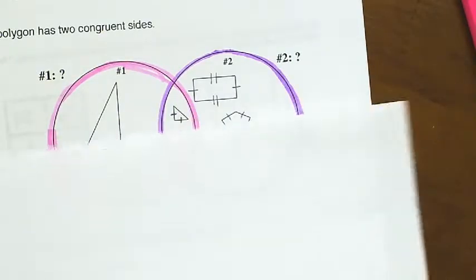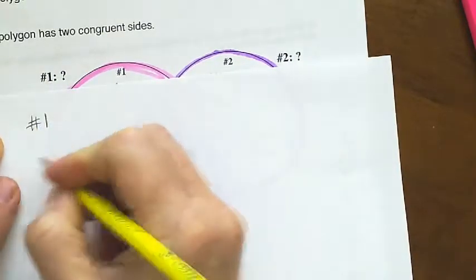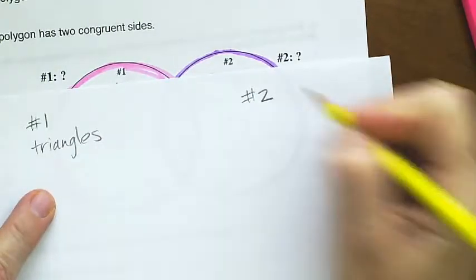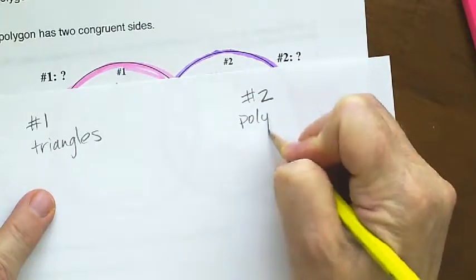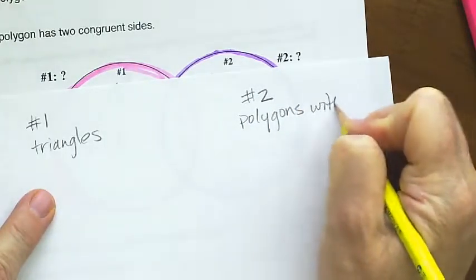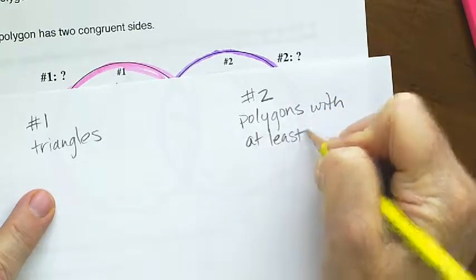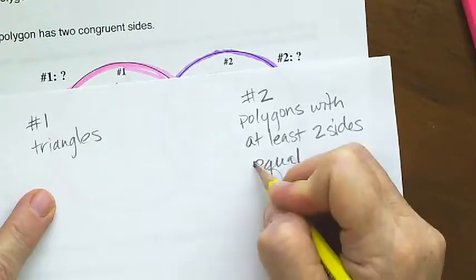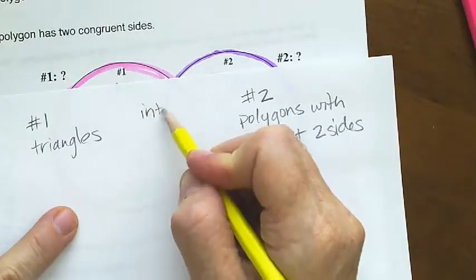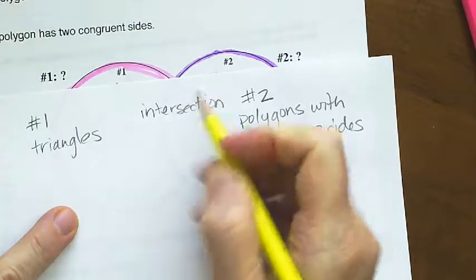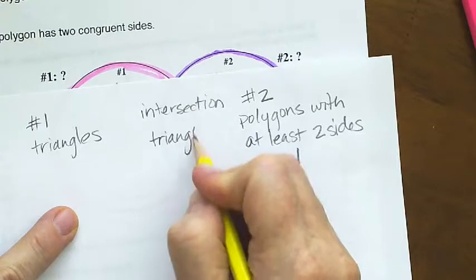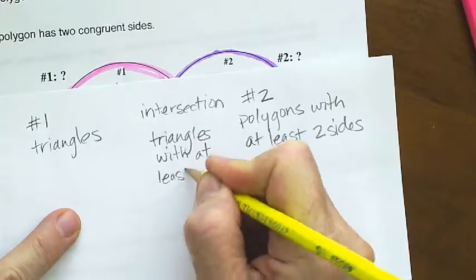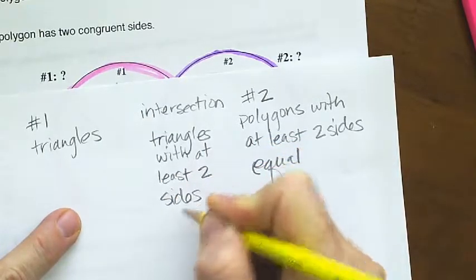So number 1 is triangles. Number 2 is polygons with at least 2 sides equal. And then the intersection are triangles with at least 2 sides equal.